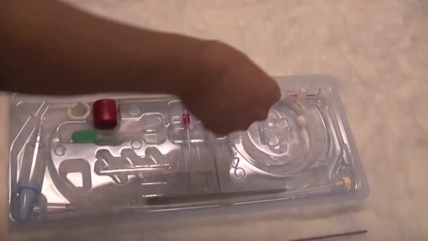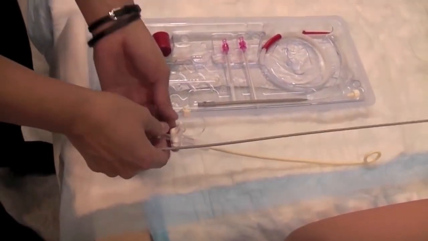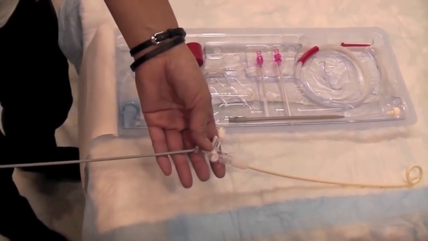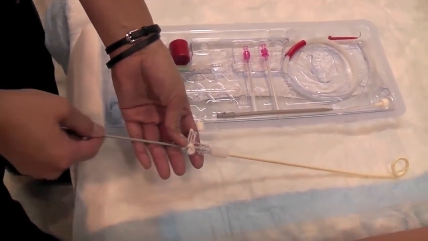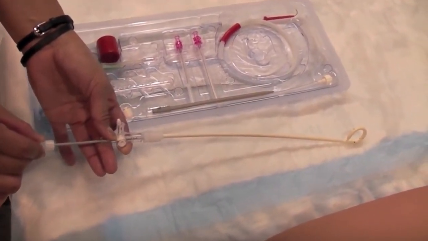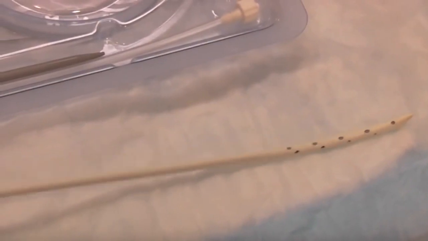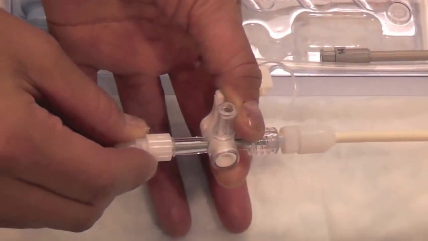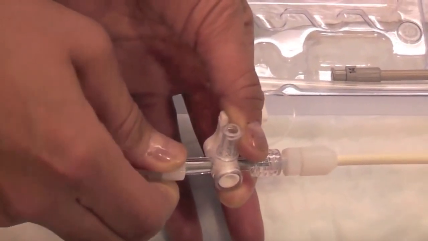During preparation for the procedure, insert the obturator into the stopcock, which is already attached to the pigtail catheter. This will unwind the curl of the pigtail. Attach the obturator to the stopcock by luer lock.